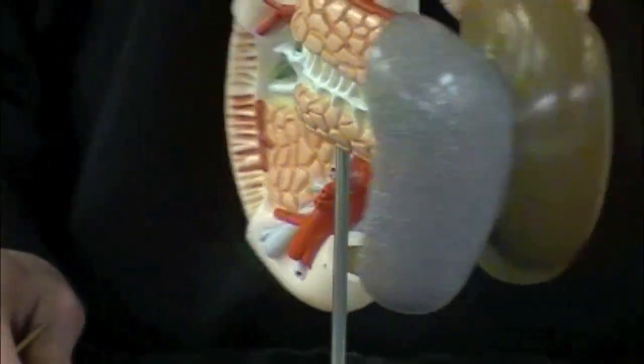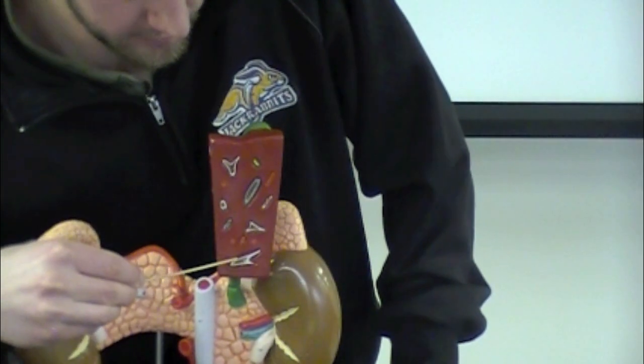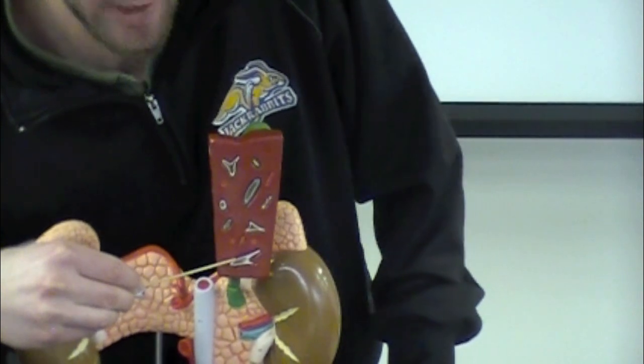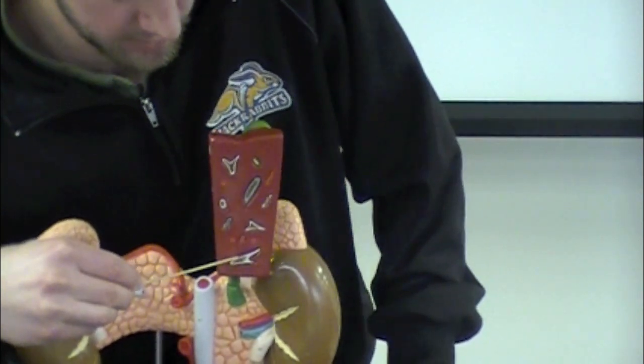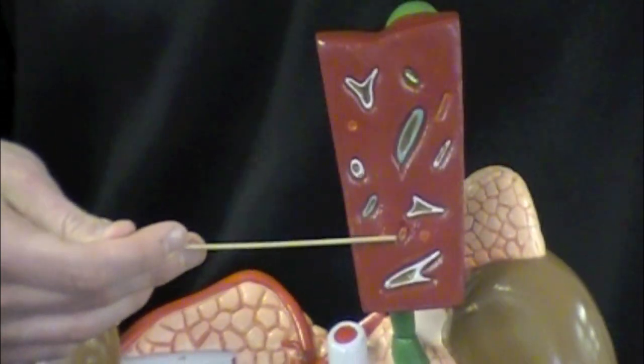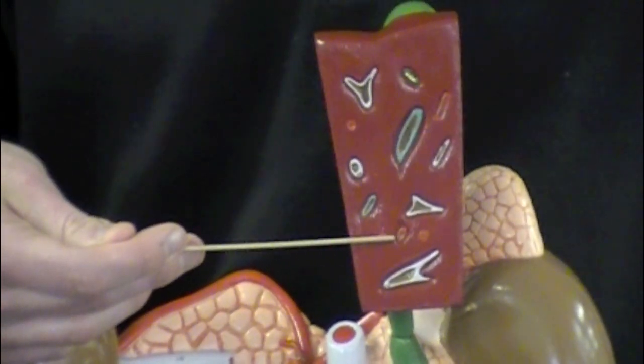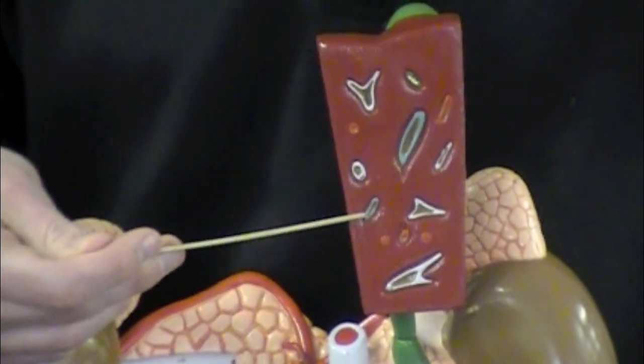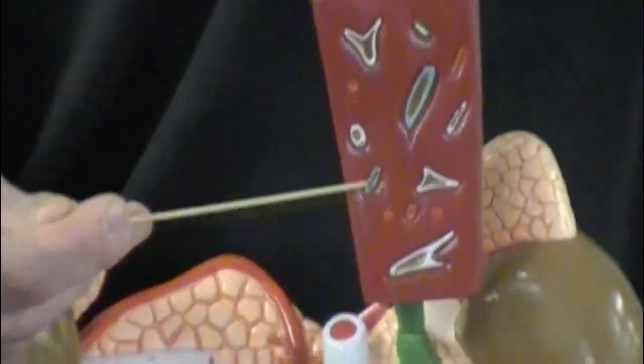One more time to a posterior view. So looking at this structure up here, we have the liver. This here is going to be the hepatic portal vein, this purple colored one. This red one here is going to be your hepatic artery. All of the red ones will be. And the blue ones will be your hepatic veins.